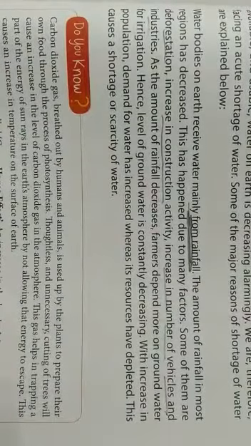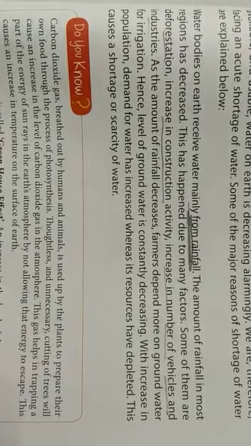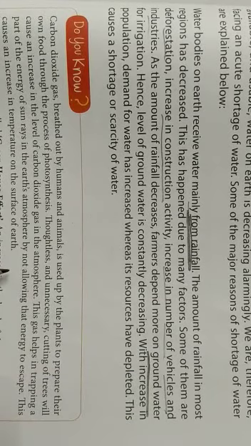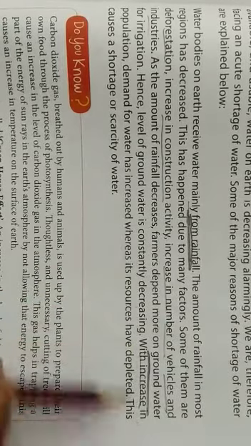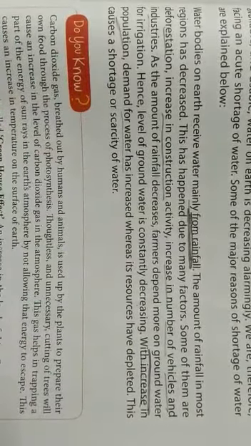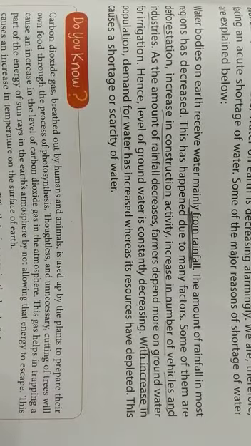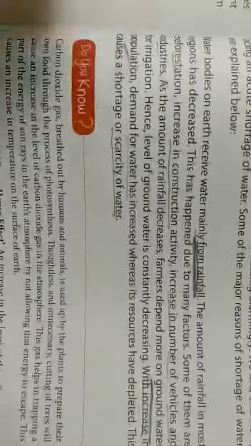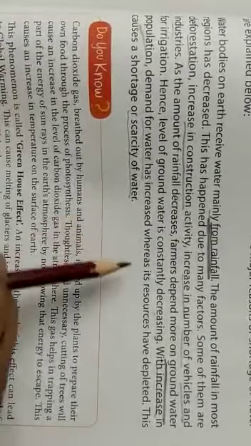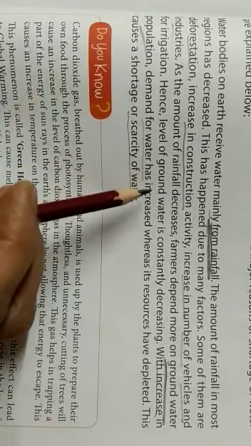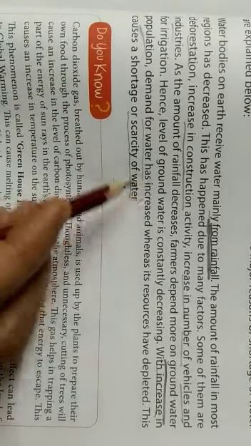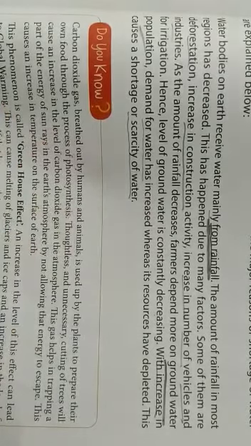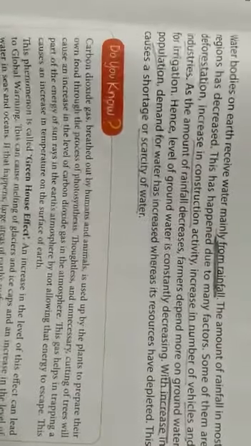As the amount of rainfall decreases, farmers depend more on ground water for irrigation. Hence, level of groundwater is constantly decreasing. With increase in the population, demand for water has increased, whereas its resources have depleted. This causes a shortage of water or scarcity of water. So there are many factors which are responsible for the decrease in rainfall, like deforestation, increase in construction activities, increase in the number of vehicles and the industries. So these are the factors which are responsible for the decrease in rainfall. So this leads to a scarcity of water. So I think everybody got it.